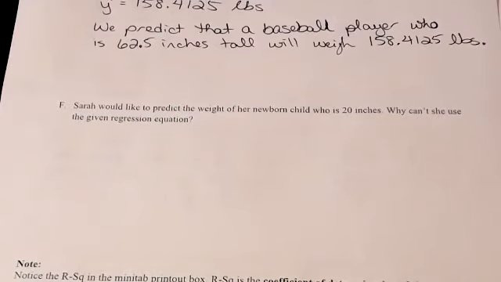Too short. So the things that go into our minds as we consider these regression equations is we have to consider the population of interest, right? These regression equations are specific to those populations of interest. That's why Sarah couldn't use this equation to predict the weight of her newborn baby. It doesn't make sense. It's not pertaining to that same population. Good, easy enough. Let's write it out.